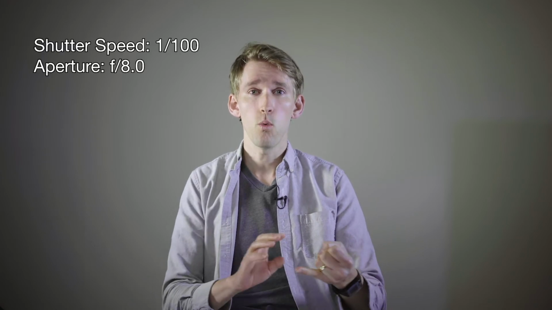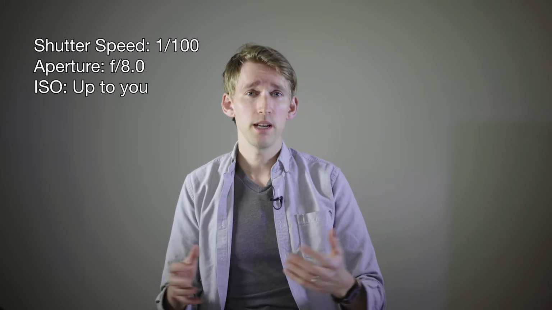You're also using this assignment to get a handle on ISO. It's one of those 3 technical fundamentals that we've talked about before. Now I've told you where to set your shutter and your aperture just for this assignment. Your shutter is at 1/100th of a second and your aperture is at f8. Again, it's totally fine if you don't know what those mean yet. You'll just be setting that ISO either up or down depending on the scene that you're in.